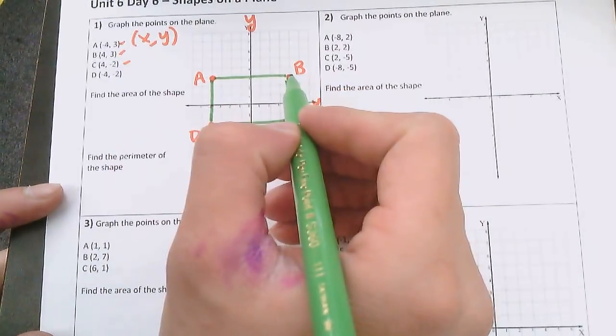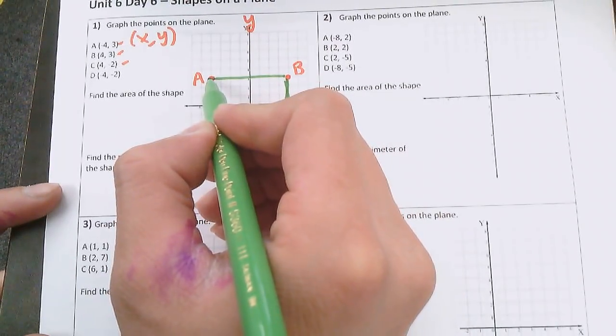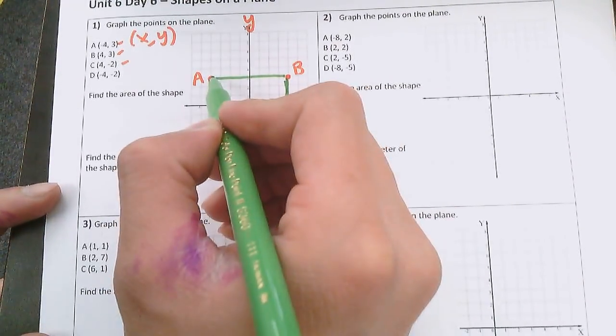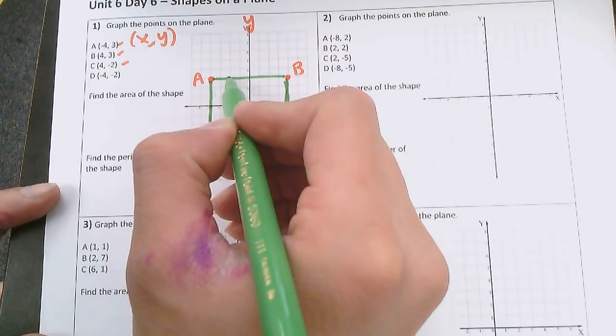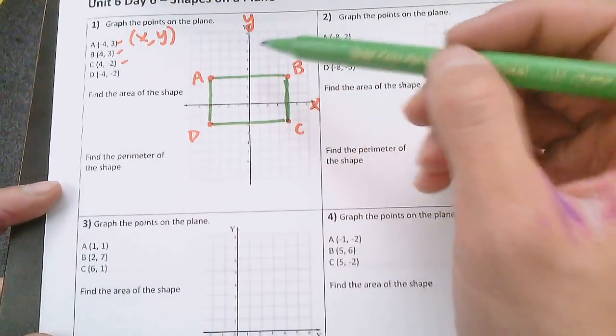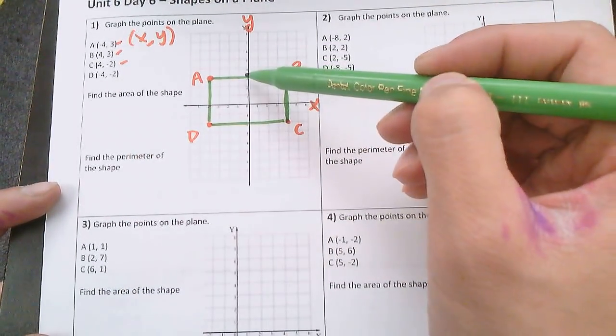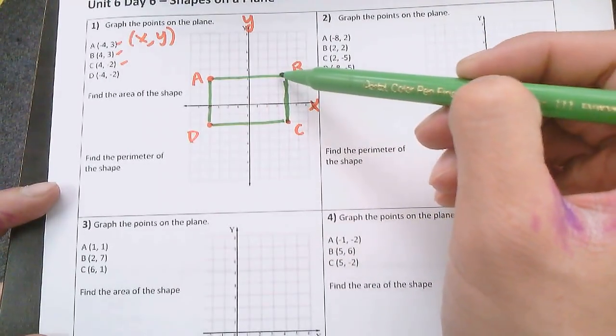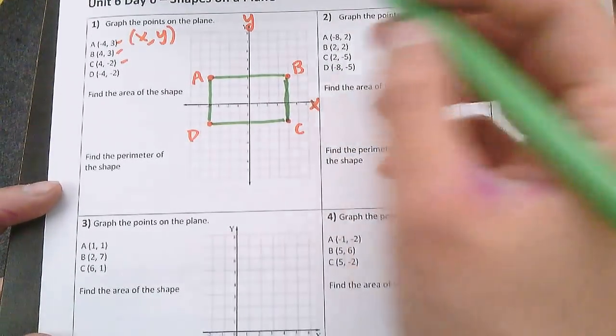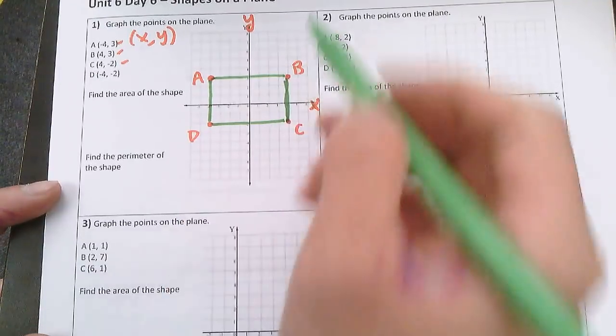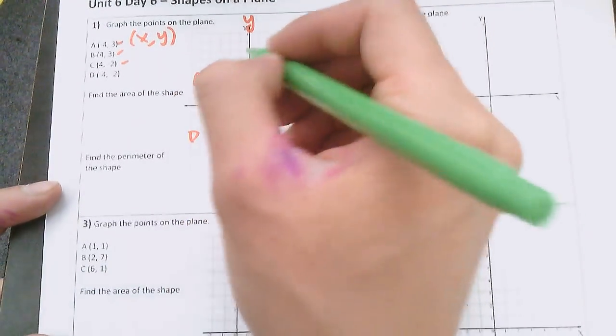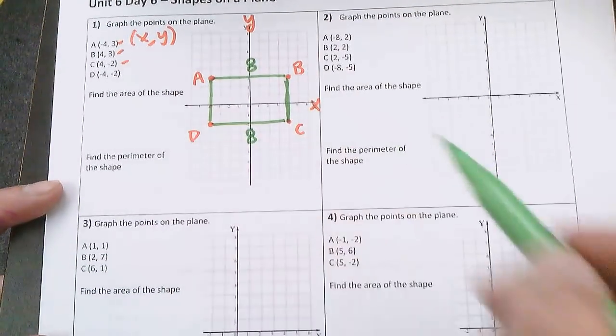So from A to B, I'm going all the way from -4 to 4. So from -4 to 0, that's 1, 2, 3, 4 units. And then from 0 to B, that's another 4 units. 1, 2, 3, 4. So 4 plus 4 is 8. Or you can just count from all the way over to here. That's going to be 8 units. And if that's 8 units, then down here is 8 units.